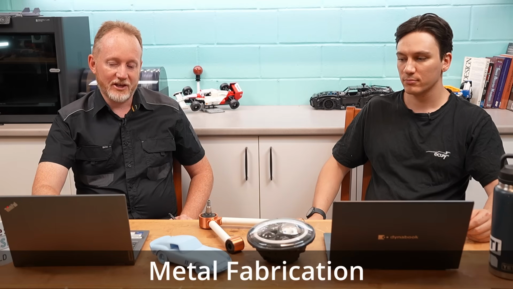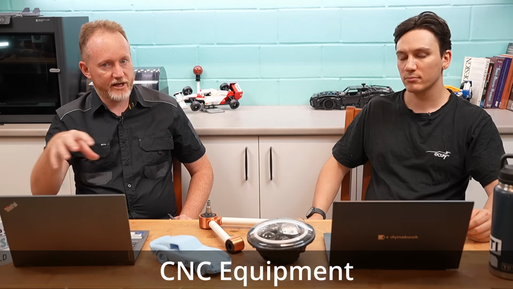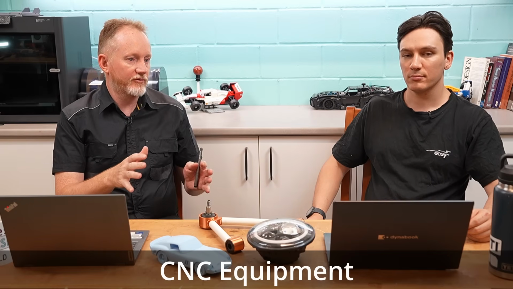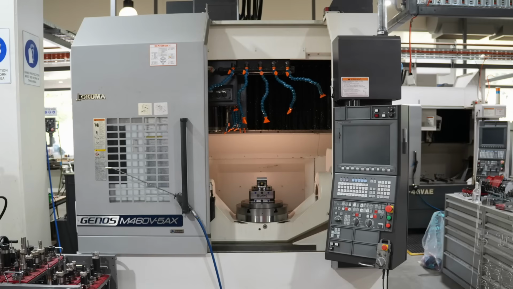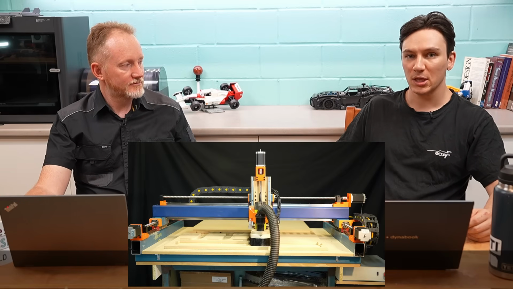which is CNC equipment. So this is now trying to take some of the machining and automating some of that. This could be anything from a CNC mill, which could be quite expensive but really very cool, CNC lathes, or what we've put together with a CNC router. Where do you sit on that?